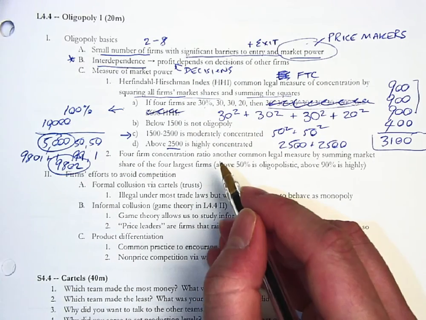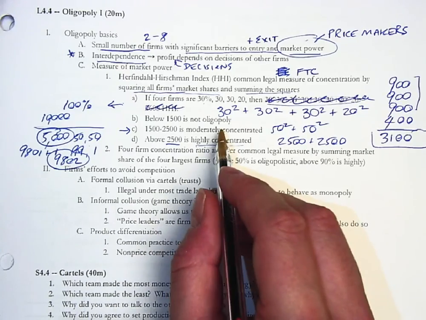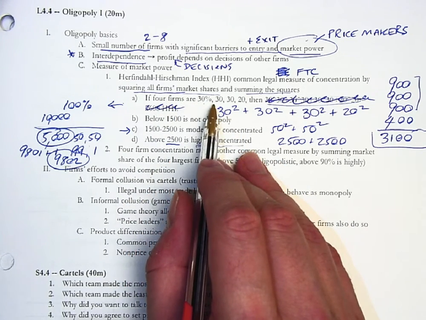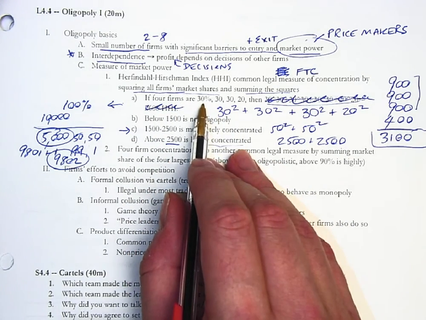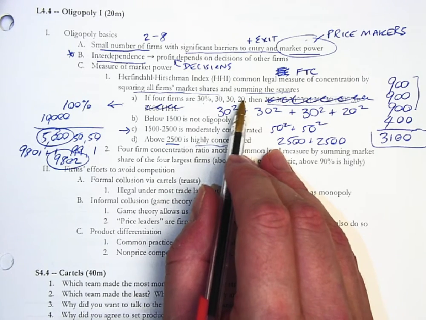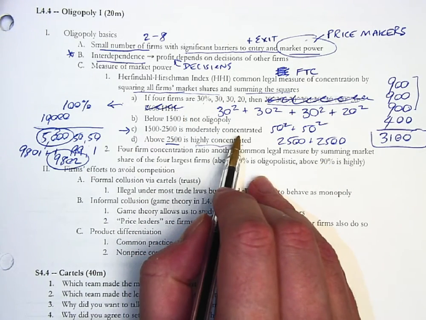Now, is it still highly concentrated? Absolutely. But it allows us to see some nuances, right? Imagine if you had one firm in a 4-firm ratio. If you had a 4-firm ratio of 97 and then 1 and 1 and 1, well, if you sum up their squares of all of those, then you'd get a really, really highly concentrated ratio, right?